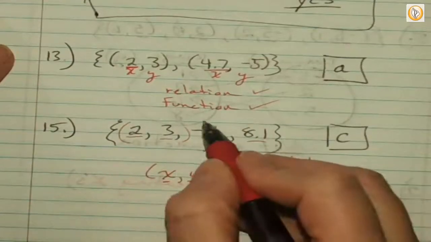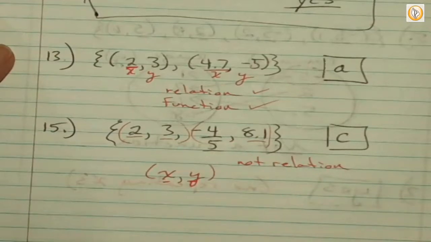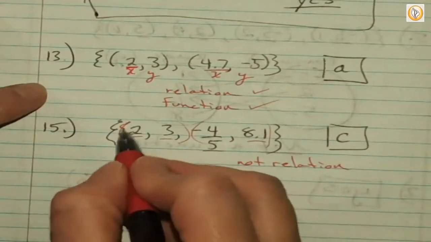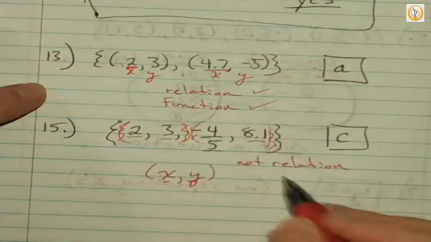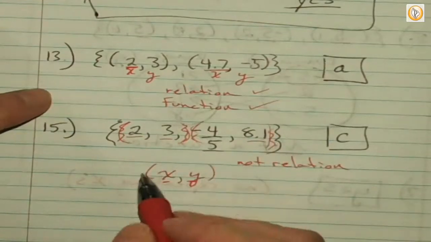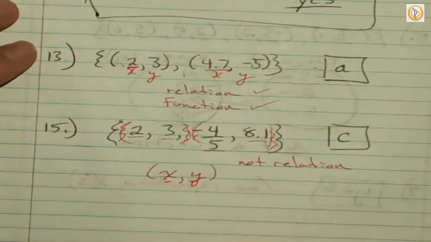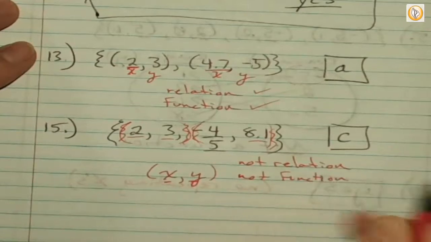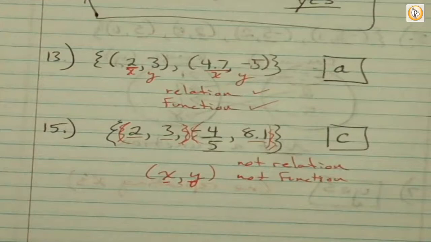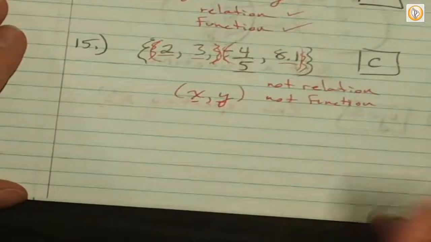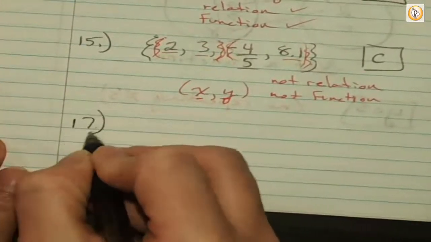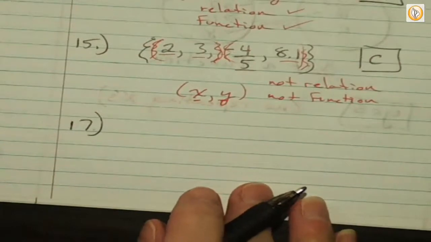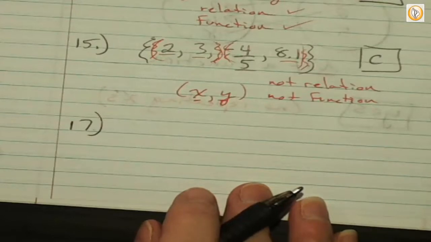If we had these 2 in parentheses, then yes, it would be a relation. But since we don't, it's not a relation. And if it's not a relation, it's also not going to be a function, because there's not even an X here. It's all kinds of random weird stuff. So it's not a function. So the big parentheses on the thing doesn't matter? No, they don't matter. It's just things you put on there, weird squigglies, because it's a set. All right, 17. Let's see, Valeria.